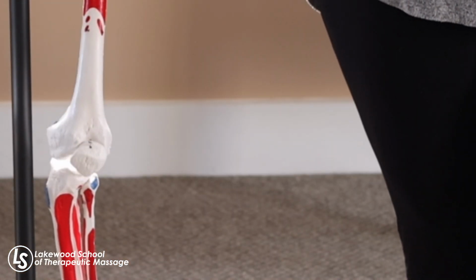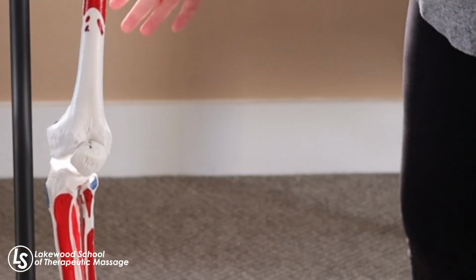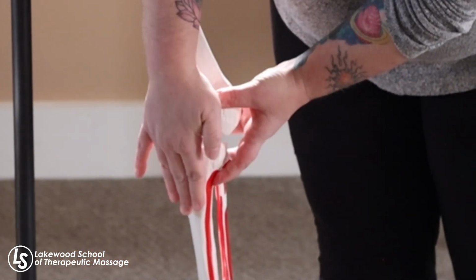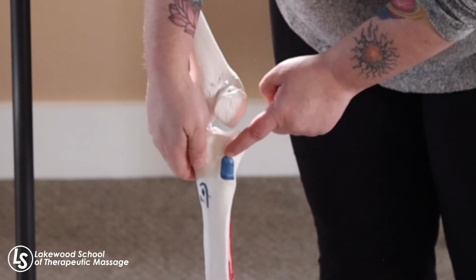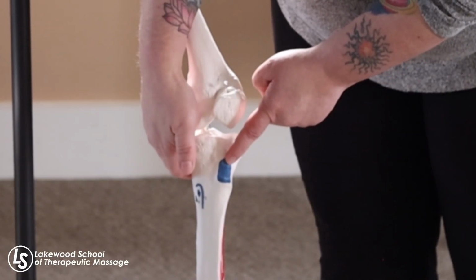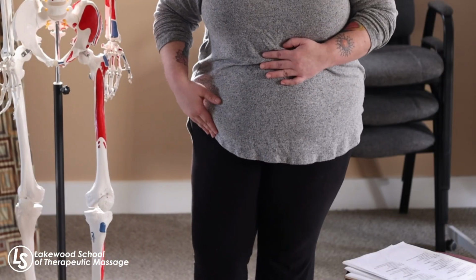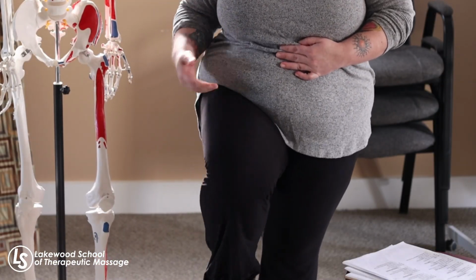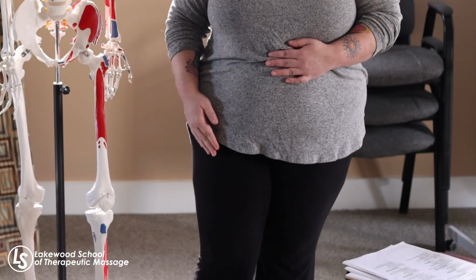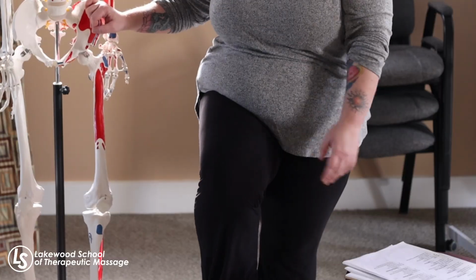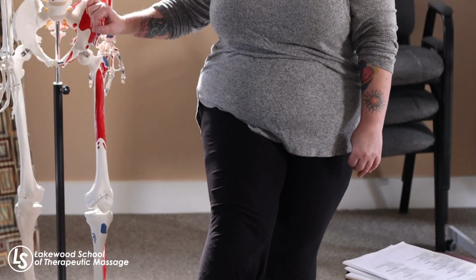Its insertion is the tibial tuberosity, and so that will be on the tibia. So big tib, little fib, and this bump directly on top here will be that tibial tuberosity. Its actions are to flex the hip, so bringing the leg up, and then extend the knee. So if we were to have our knees flexed, it'd be doing a little kick.